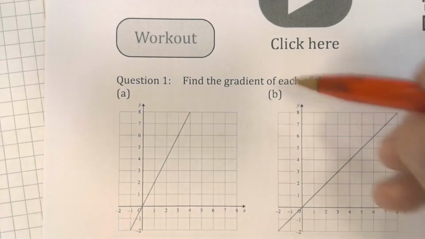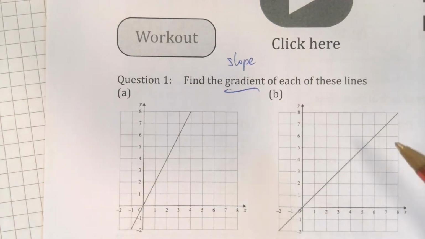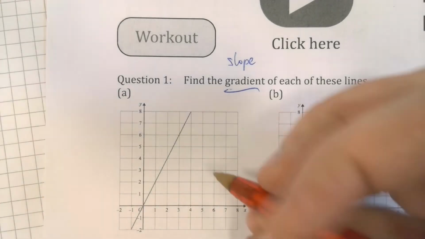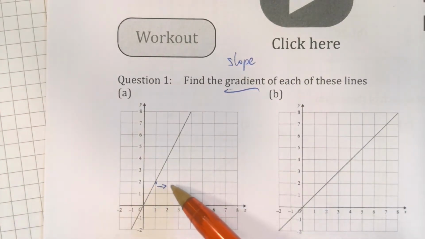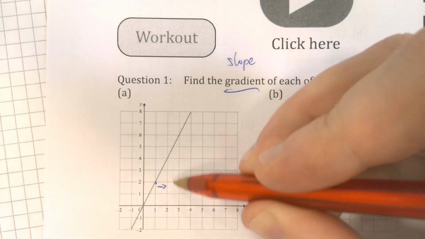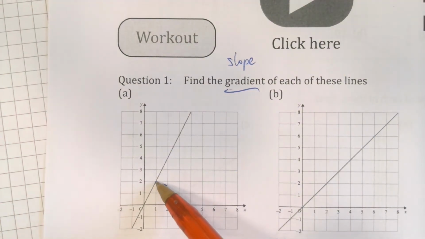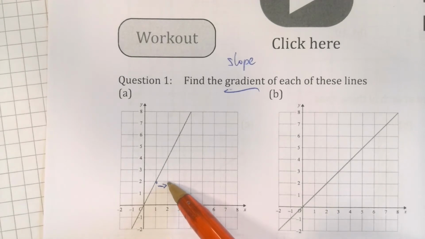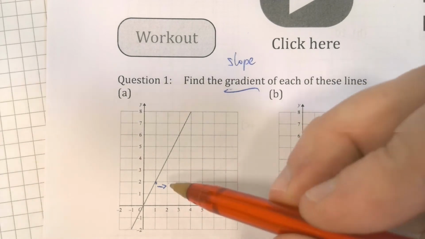In essence, the word gradient means slope. It means the slopiness, how steep a line is, and it's expressed as a number. And the number is the answer to the following question. If I step one space to the right along the x-axis, how far up or down have I gone on the y-axis? Okay, so I'll say that again. If I step one to the right along the x-axis, how far up or down has the line gone vertically on the y-axis? So in this case, I've just illustrated it on here.